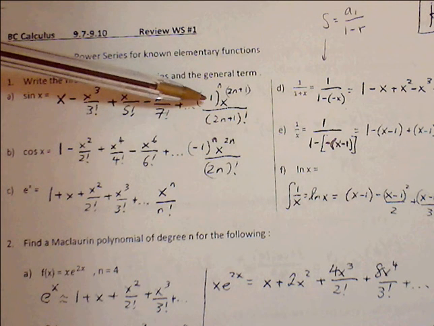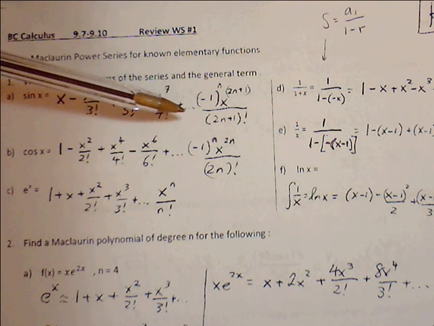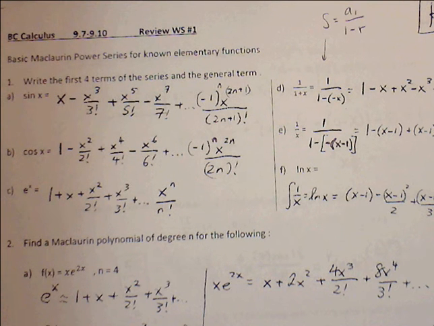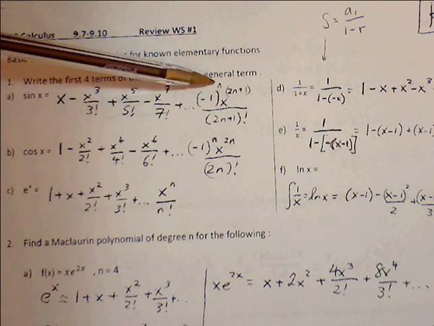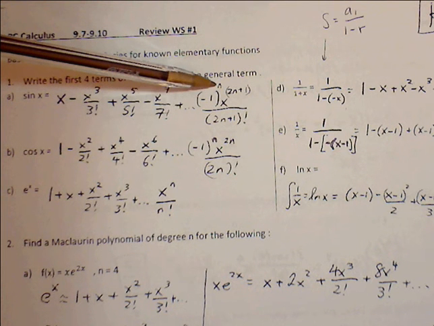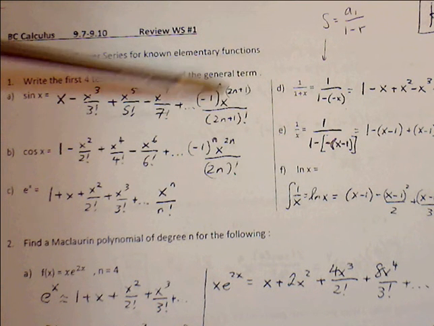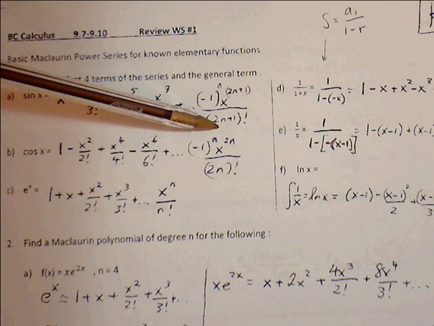Now n can start at 0 or 1, whichever you want to use. Usually we choose the n value that will cause the general rule to be the simplest, but you can always test to see whether n equals 0 or n equals 1 will be the easier one. In this case, n is going to start off at 0. So n equals 0, negative 1 to the 0 is 1, positive. 2 times 0 plus 1 is 1, so x to the first, and then 0 plus 1 factorial is 1.